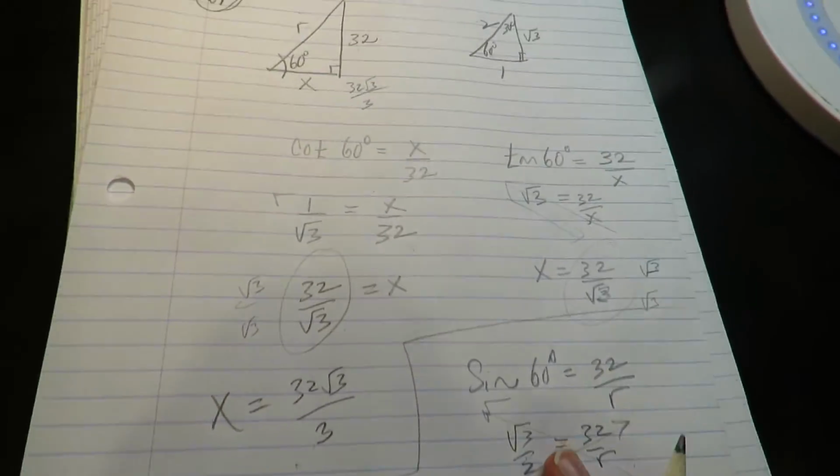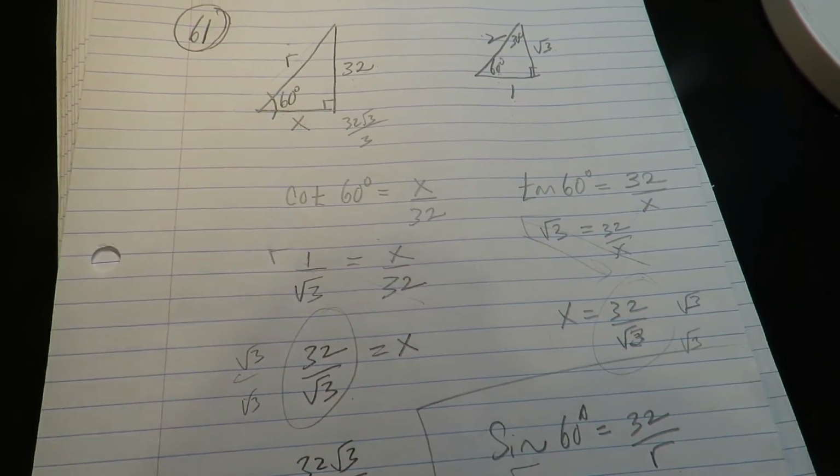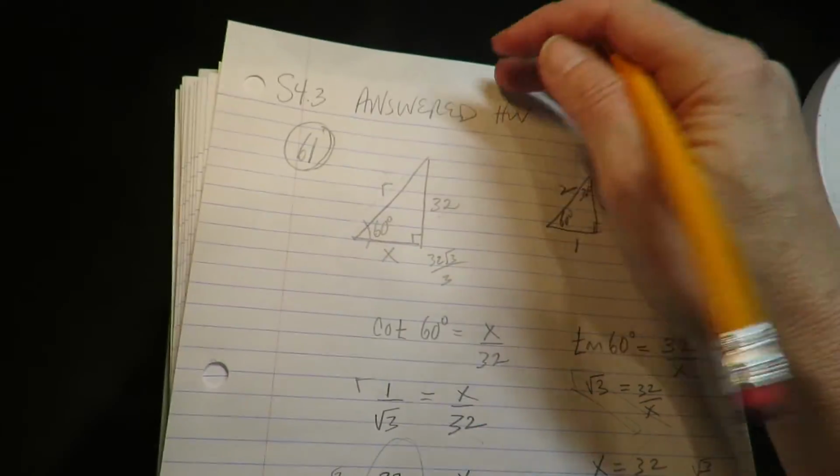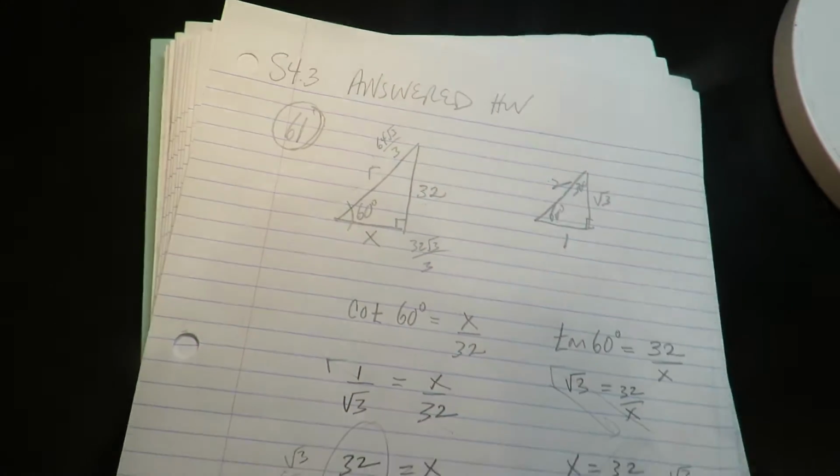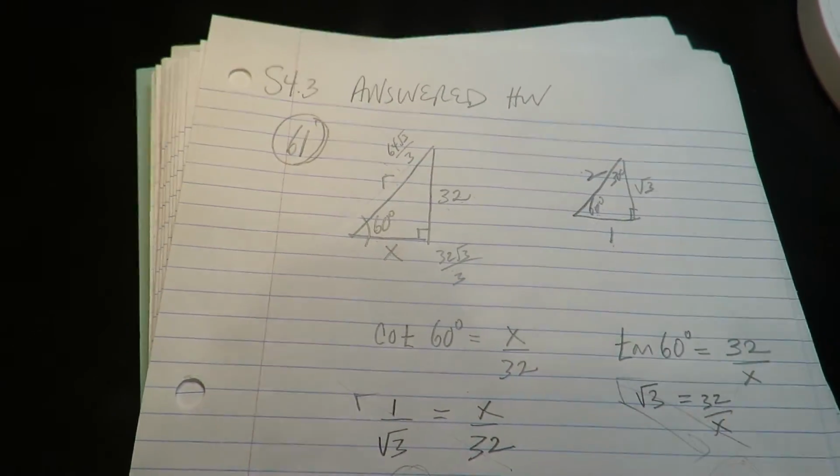Okay, gang, that's it on this one, on number 61. Let me just maybe write it up here for those of you who want it over here. 64 radical 3 over 3. Okay, that's it. So you filled in the missing parts.